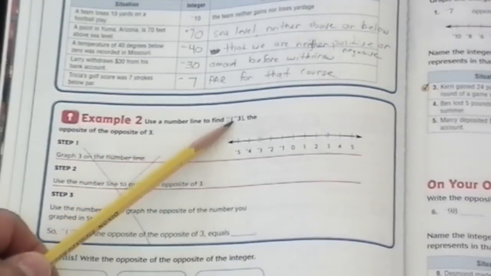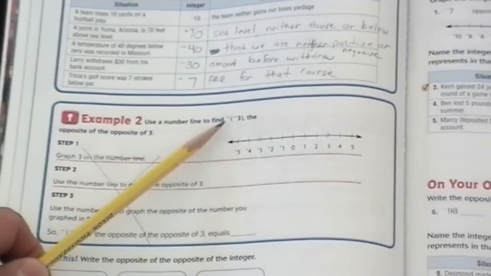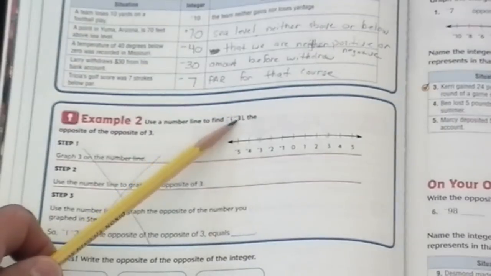The first one is to use a number line to find the opposite of -3. Let's take this part of the problem.